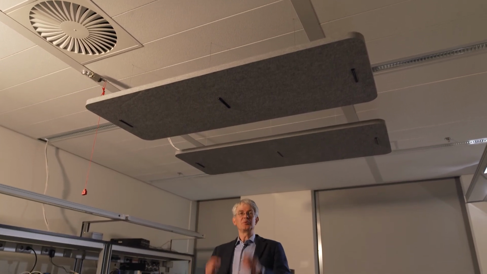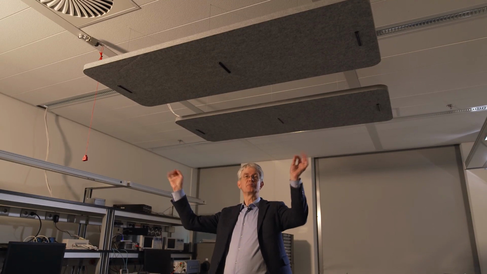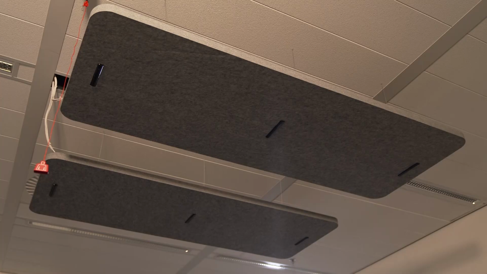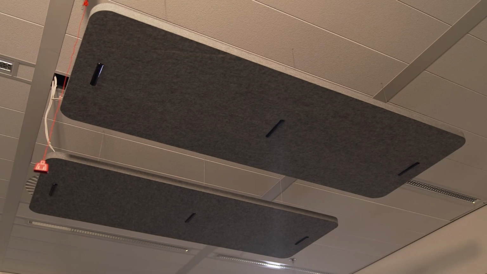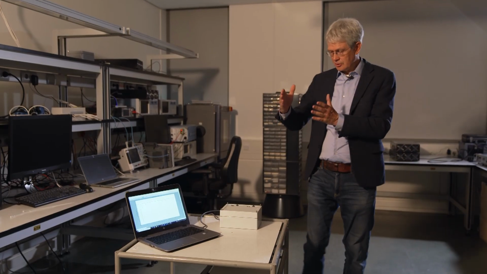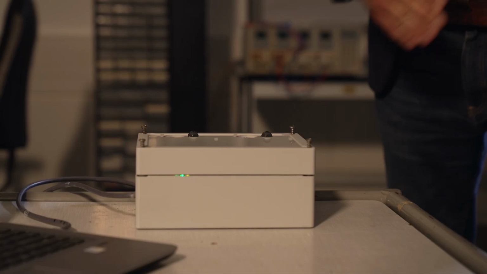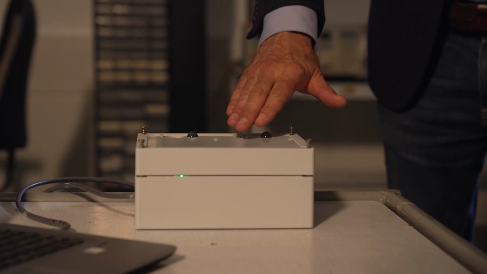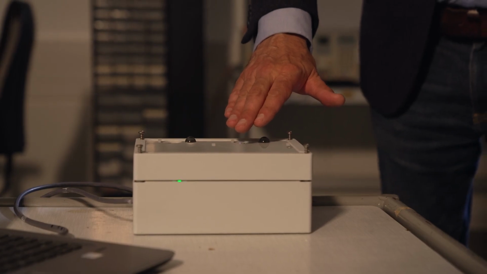This is what we call distributed MIMO. Distributed, because at multiple different positions in the ceiling we have a light source, an emitter. Those are the multiple inputs to the communication system. They communicate over the channel to multiple outputs, multiple detectors. In that way we see a lot of lines of sight, and if I block one, there is still a connection going on from the other points in the ceiling.